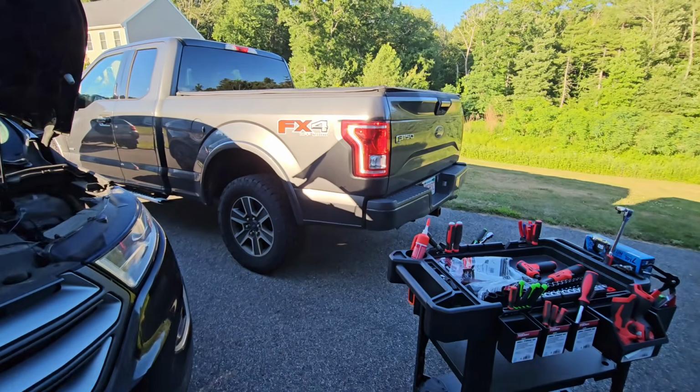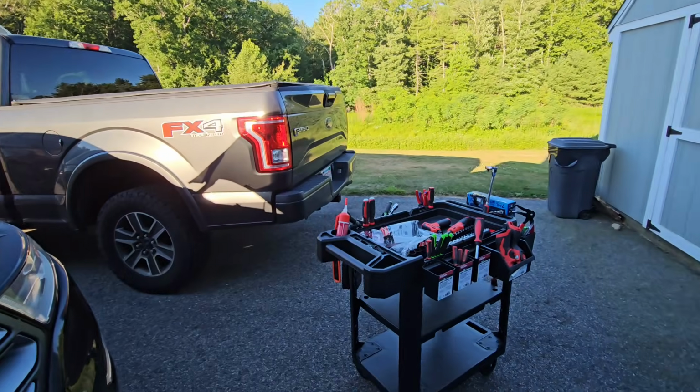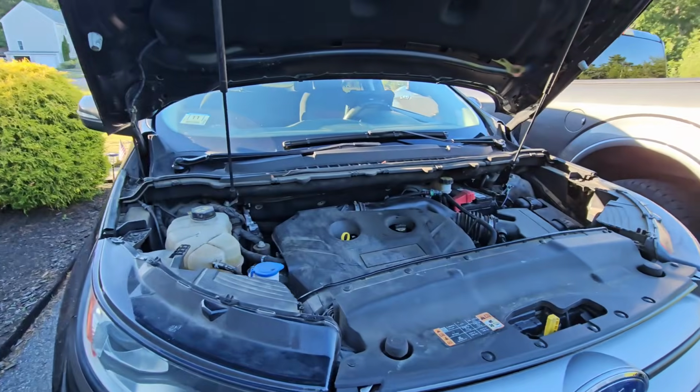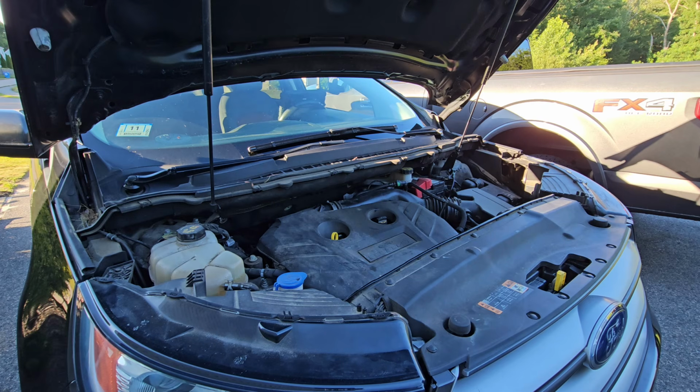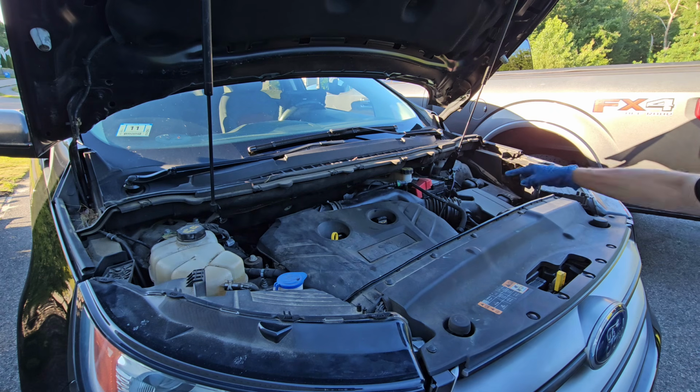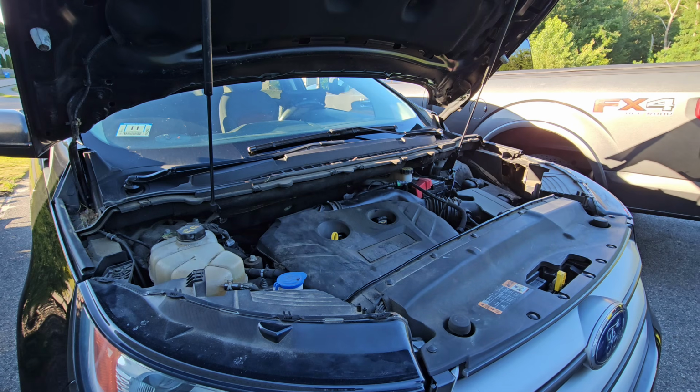All right, so here is our loadout. And we're going to be working right here. First things first, put the gloves on. And then I'm going to pop up the top of this. We're going to have to remove the exhaust over here, the hose.